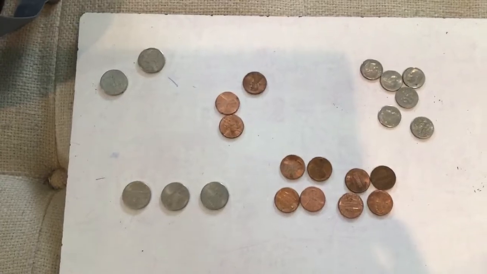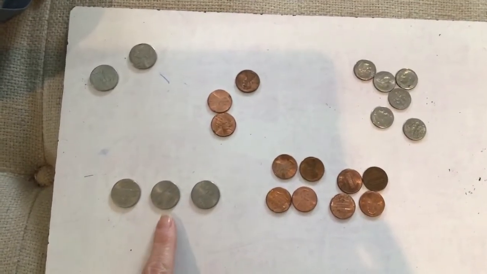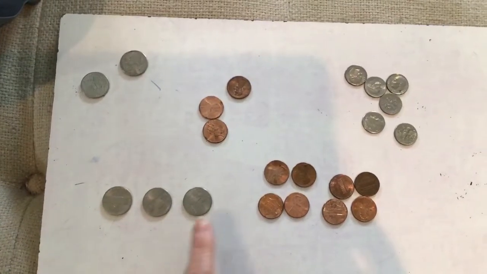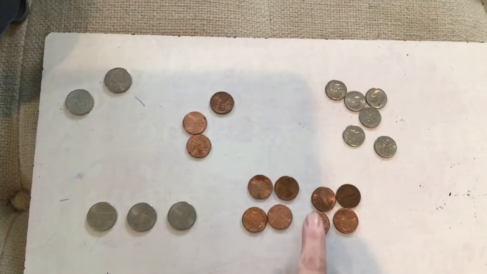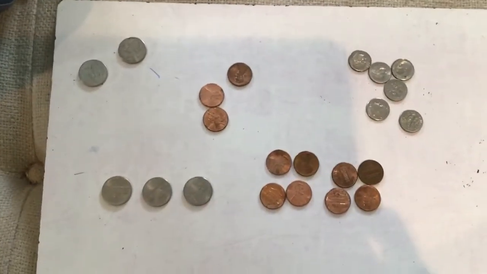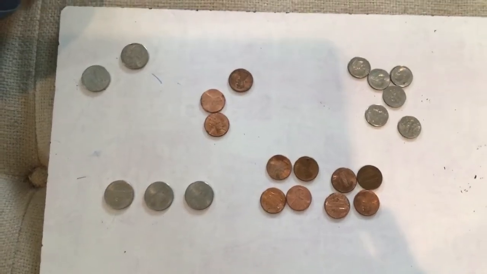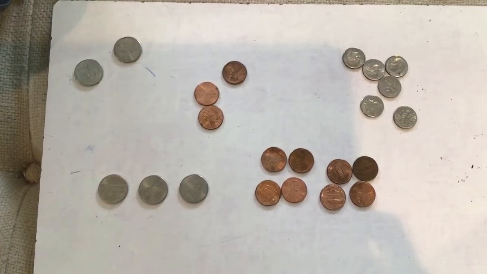Start with our nickels, and nickels are worth 5. We have 5, 10, 15, 16, 17, 18, 19, 20, 21, 22, 23. So 23 cents. If you have 3 nickels and 8 pennies, you have 23 cents. Hopefully you got that right because that was good practice.